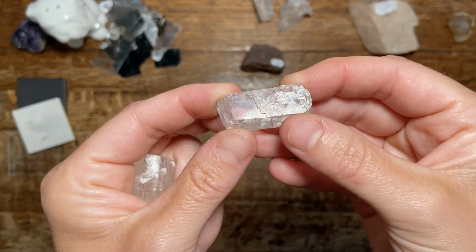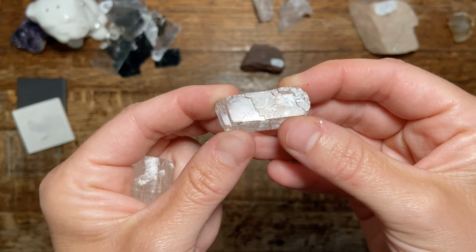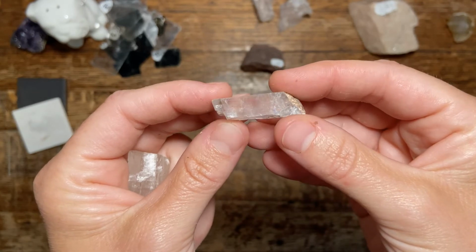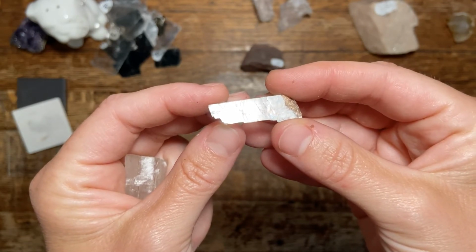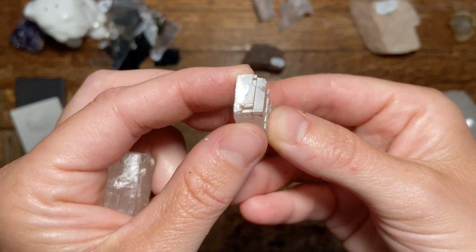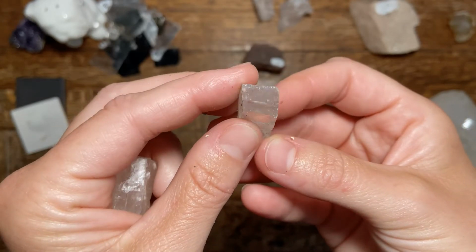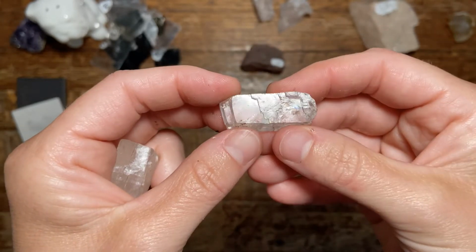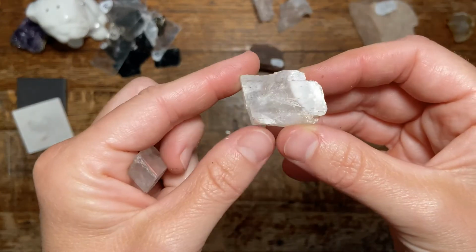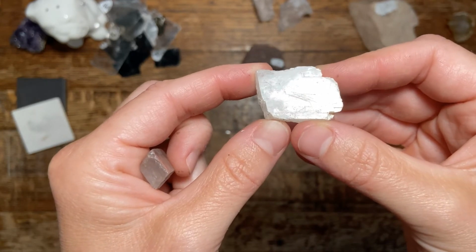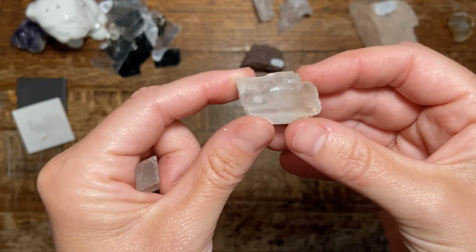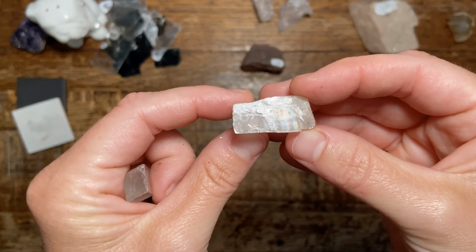Now, calcite has cleavage in three directions that do not meet at 90 degrees. And so as we look at these sides here, you can kind of make that out. There we go. So we've got cleavage in three directions that do not meet at 90 degrees. That's why we have this general rhombohedron shape to calcite, because those angles are not at 90 degrees. They're a little bit off of the 90-degree angle. And so you get these little rhombohedrons.